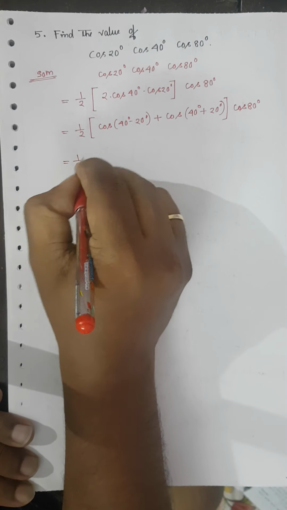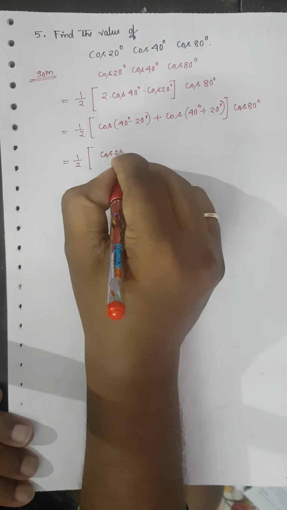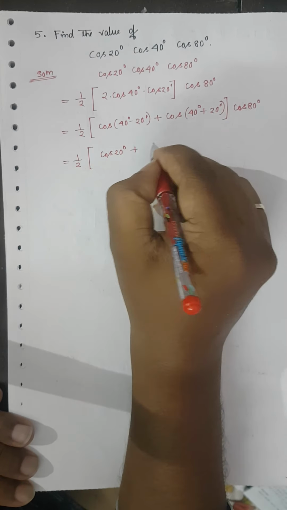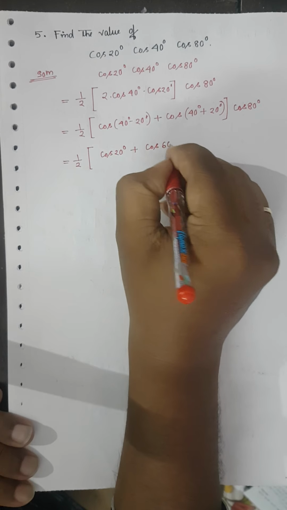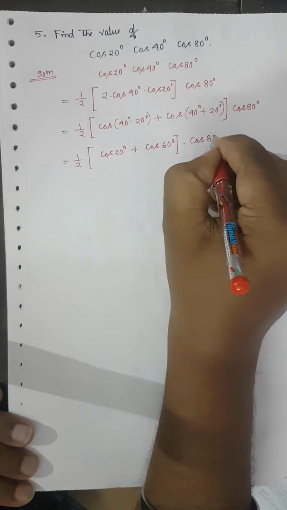Now this is half into cos 40 minus 20, which is cos 20, and 40 plus 20 is cos 60, into cos 80 degrees.